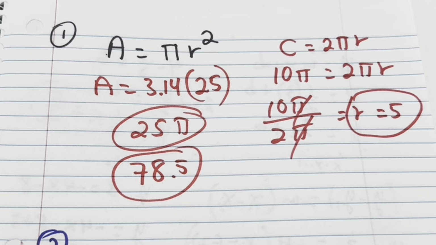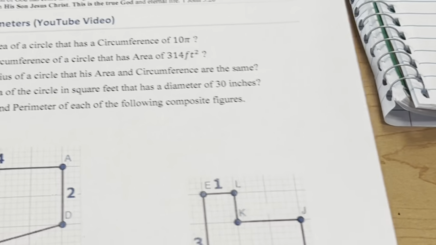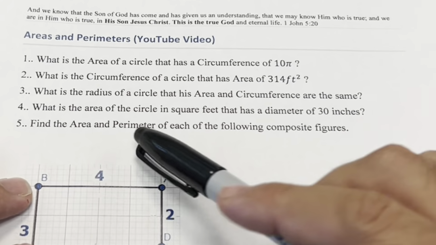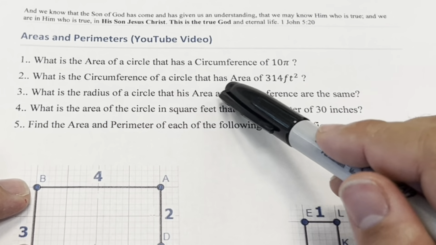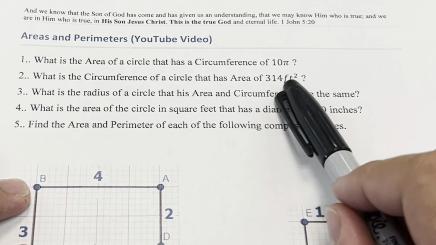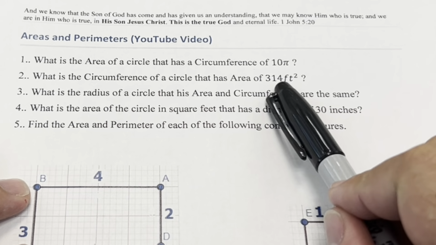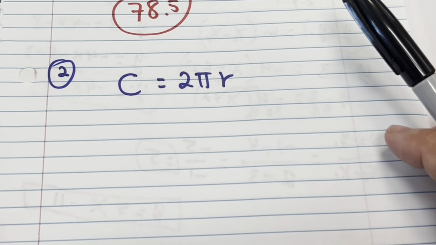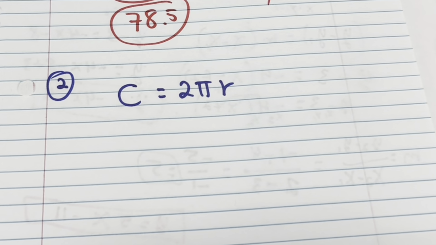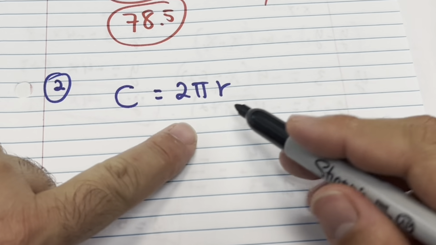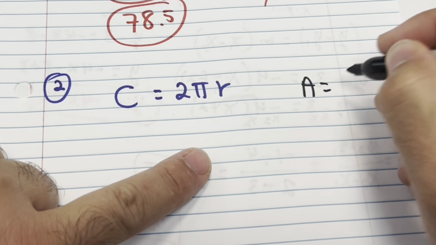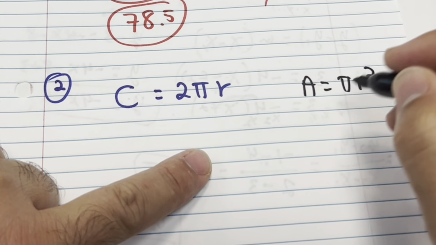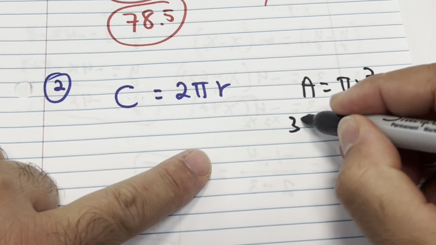Okay, let's go to number 2. Number 2 says, what is the circumference of a circle that has an area of 3.14 square feet? Here the process is kind of backwards. We want the circumference, but we are given the area. So area is equal to pi r squared. So the area is equal to 3.14.